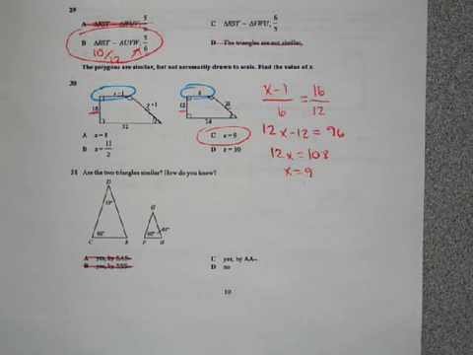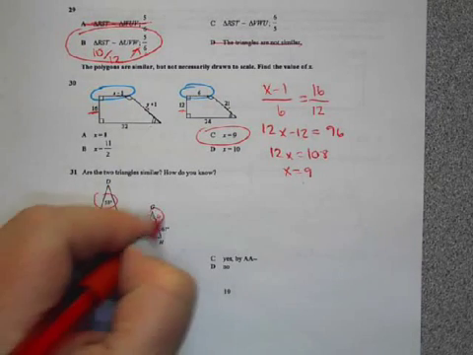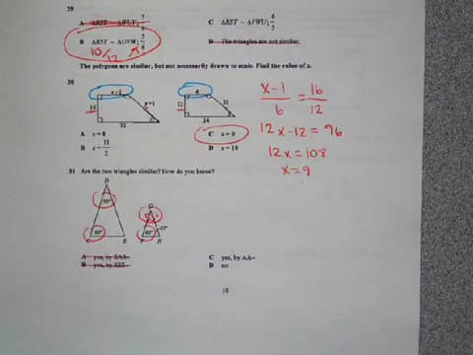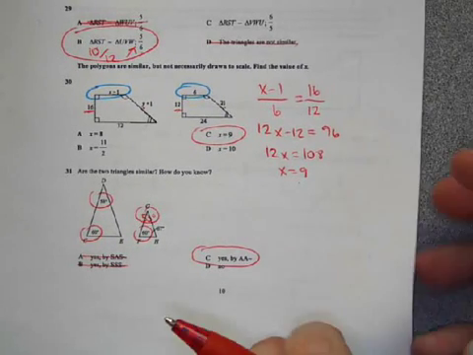So I can do 180 minus 127, that's 60 plus 67. That gives me 53 here. So I have 53, 53, 60, and 60. That is enough for angle similarity.